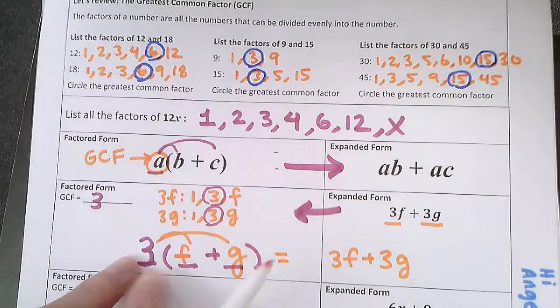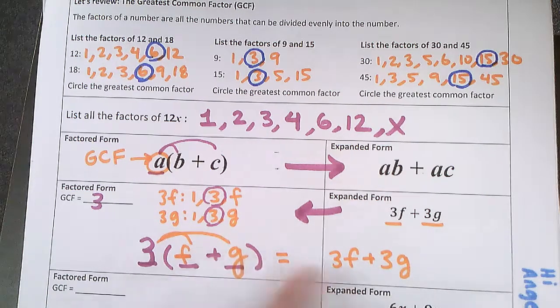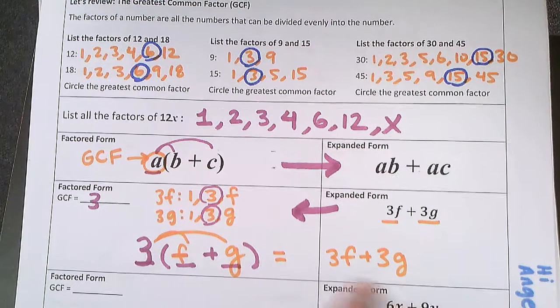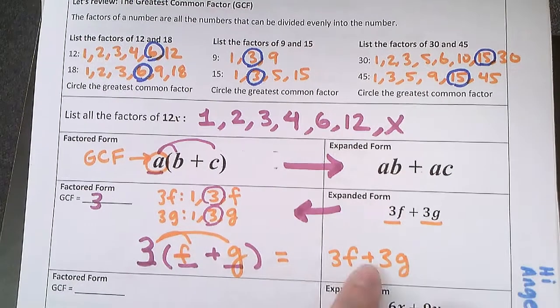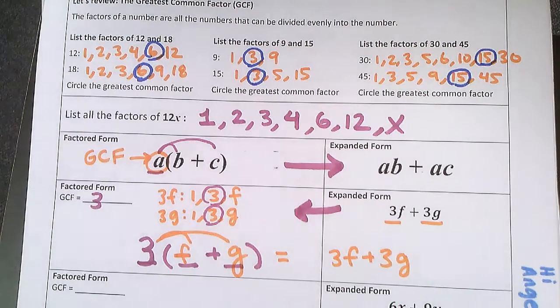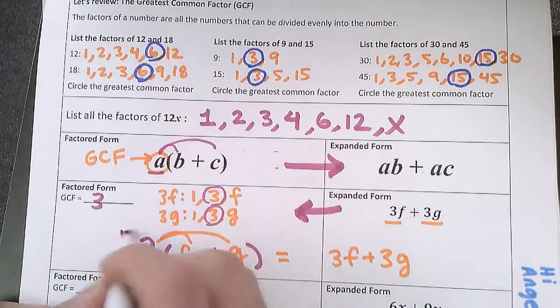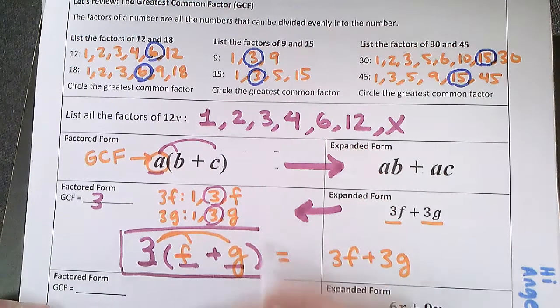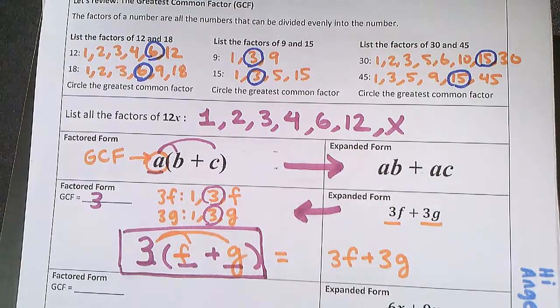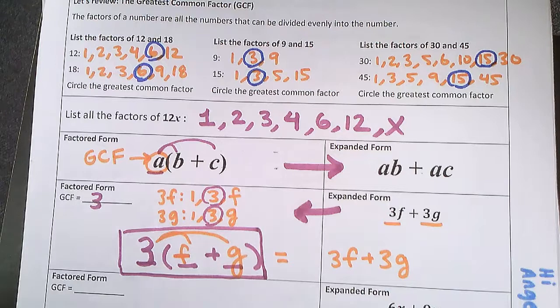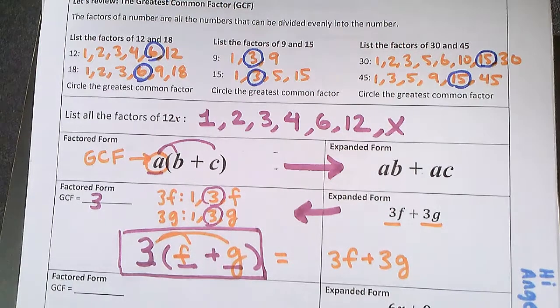And so now 3 times the sum of f plus g equals 3f plus 3g. Now I just went backwards and went from expanded form into factored form. Here is my answer right here. Okay. I know that might be a little bit tricky, but we're going to get a lot more practice, so you just got to stick with it.